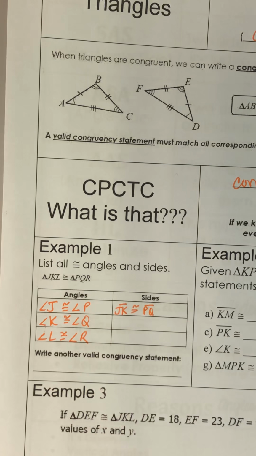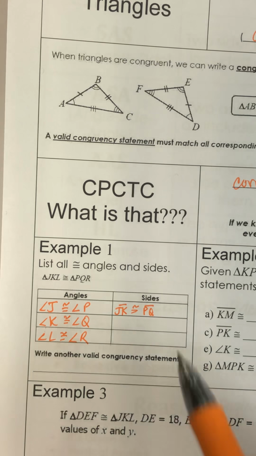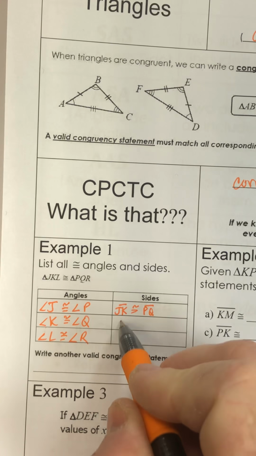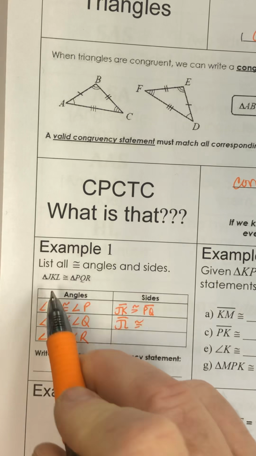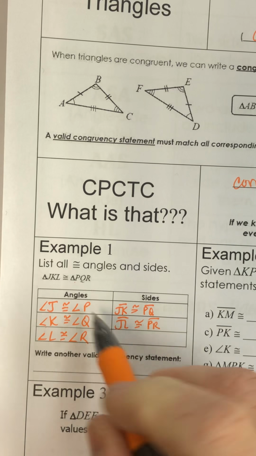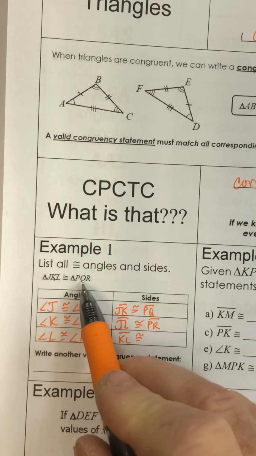So without even drawing the triangle, we could name their congruent sides and angles. But when we get further down the road, you may want to draw the triangles and make sure that the letters match, and then you can insert information. We'll get to that. J to K, PQ. Now J to L would be congruent to P to R. And the last one, K to L, would be congruent to Q to R.